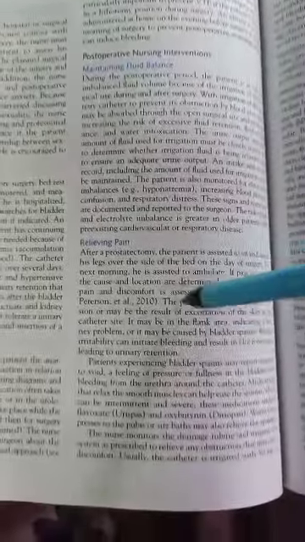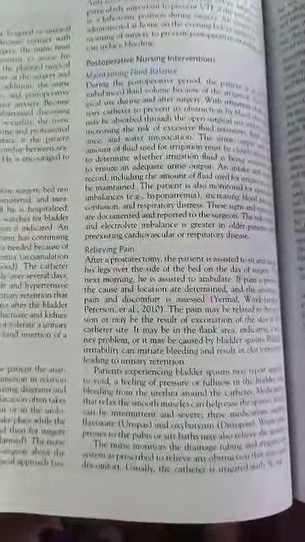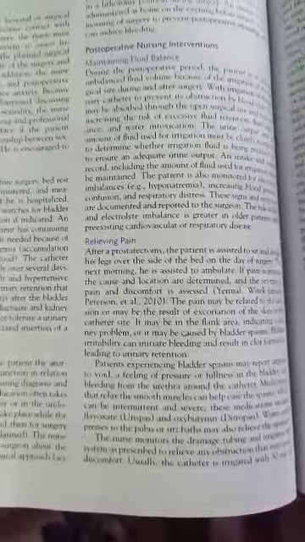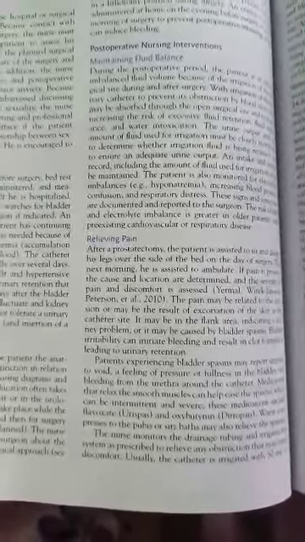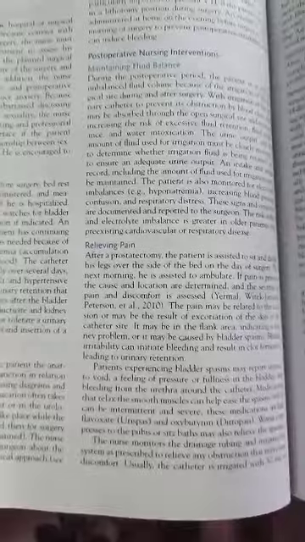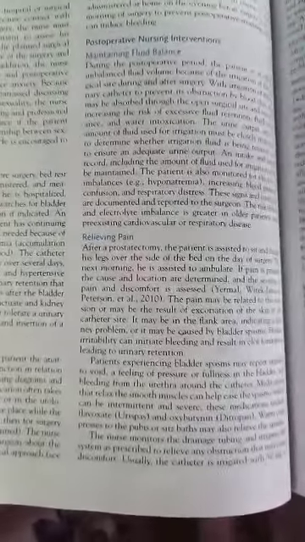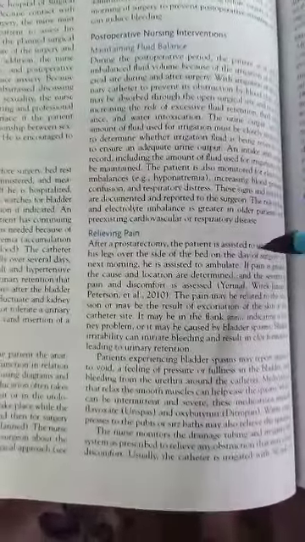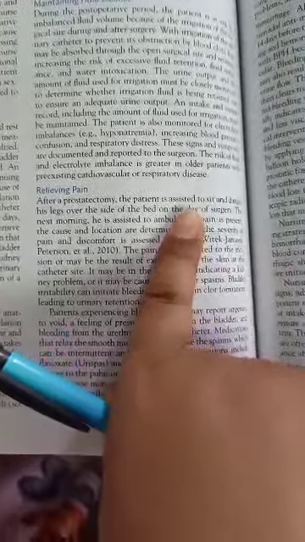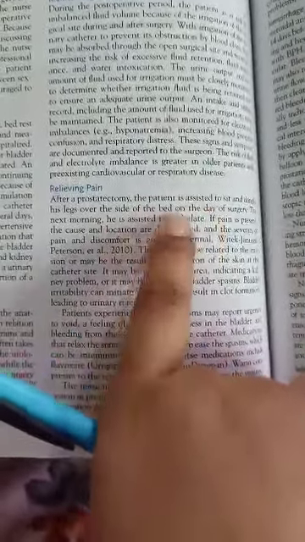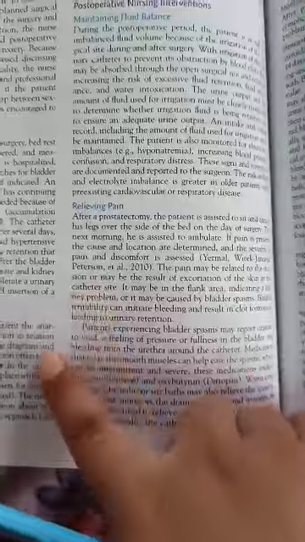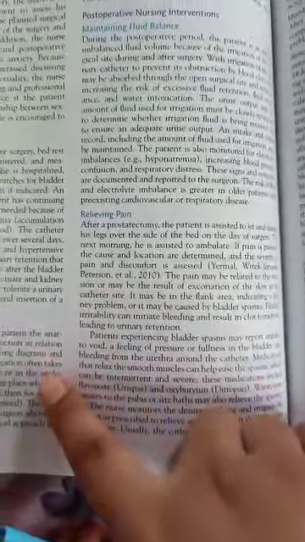Okay, so relieving pain. As the patient will be having pain, we must always help the patient to relieve the pain. We have to assist the patient to sit and dangle his legs over the side of the bed on the day of the surgery. The next morning he is assisted to ambulate.